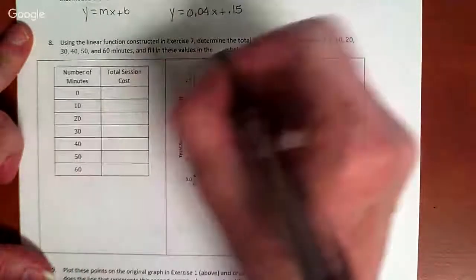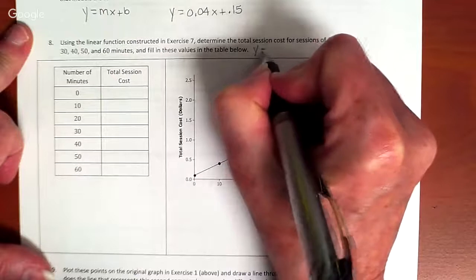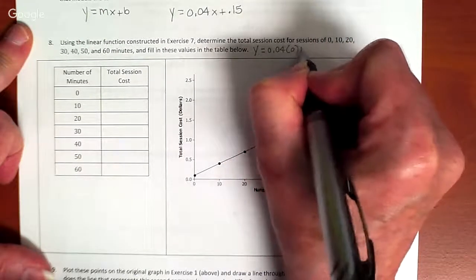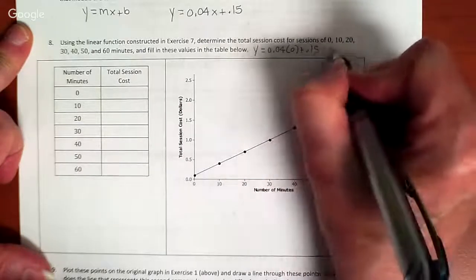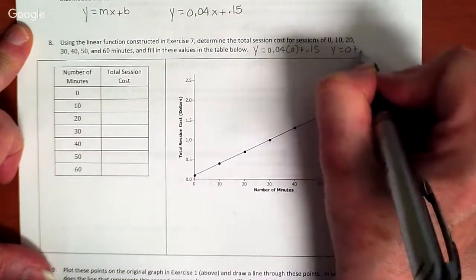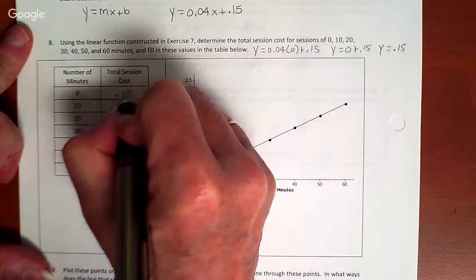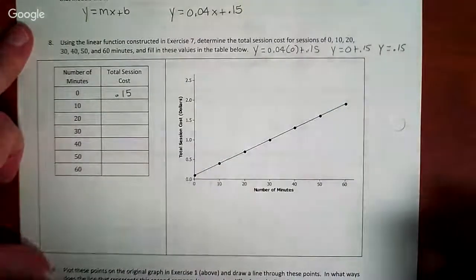So if we start at 0, our initial cost is 0.04 for 0 plus 0.15, so Y equals 0 plus 0.15. So Y equals 0.15. So our initial cost is 15 cents.